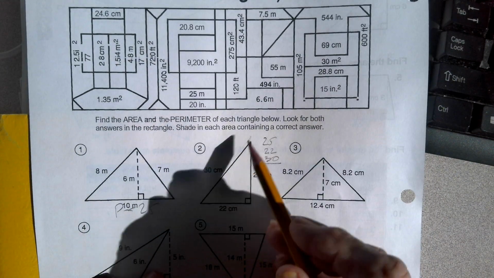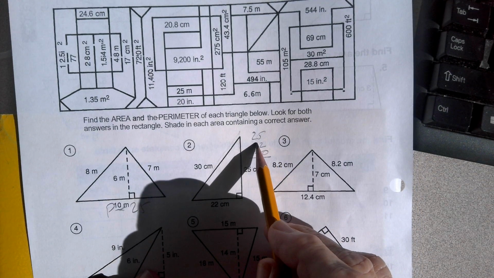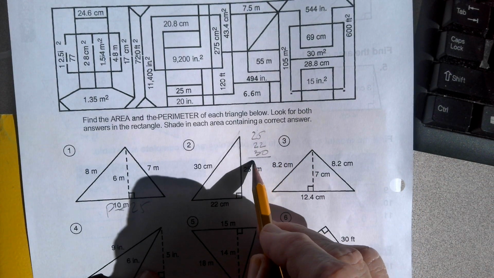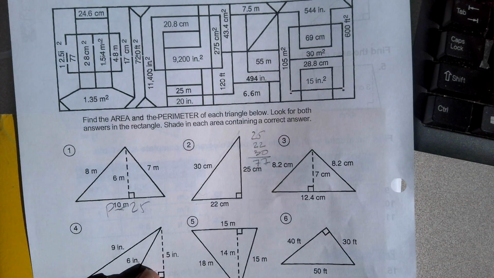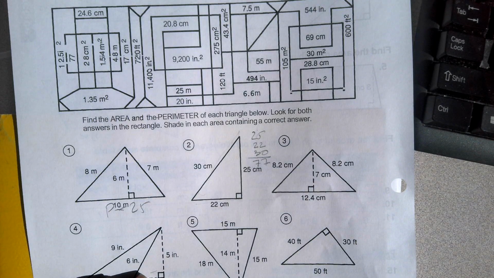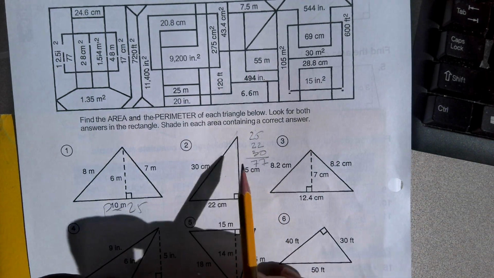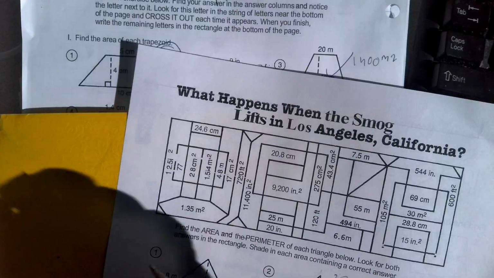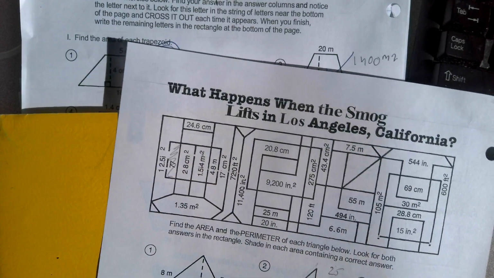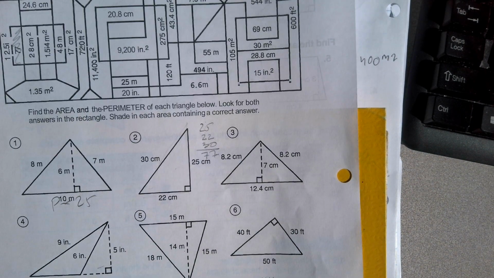Perimeter is parading all around the edge. And so that is going to be 3, 4, 5, 6, I think 77. All right, so again, on 77, is that answer there? So number 2. Oh, yeah. Where is it? Oh, it's right here. So it's right here and shaded in. Again, the perimeter, we're doing these very quickly because they're very easy.